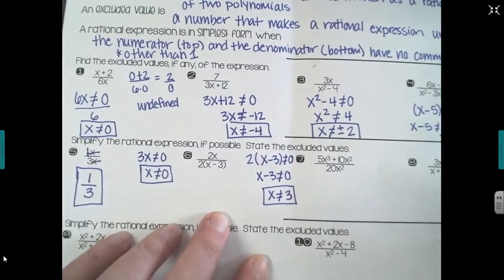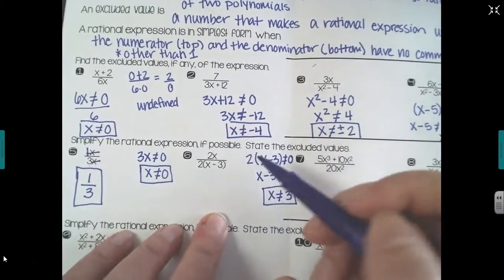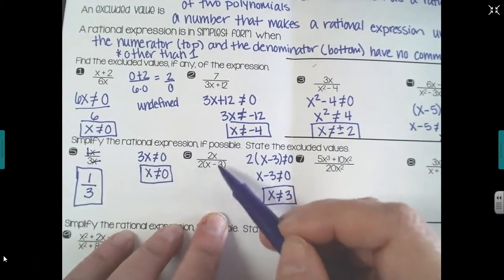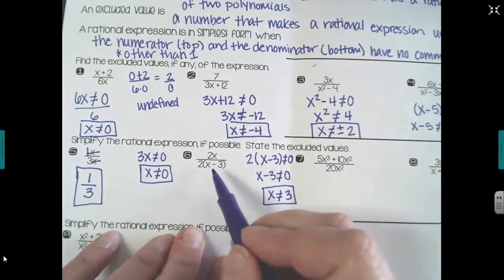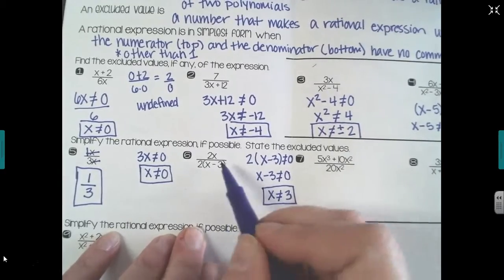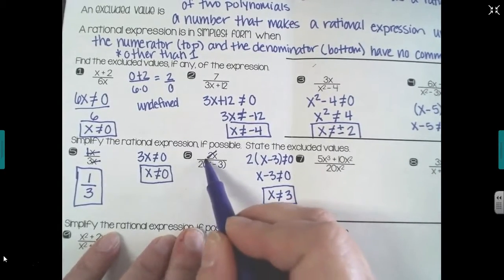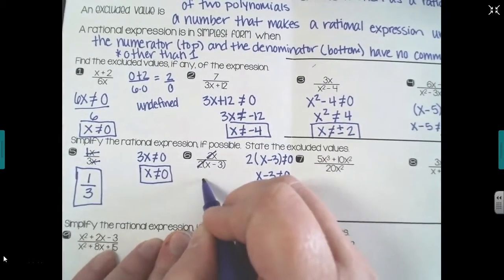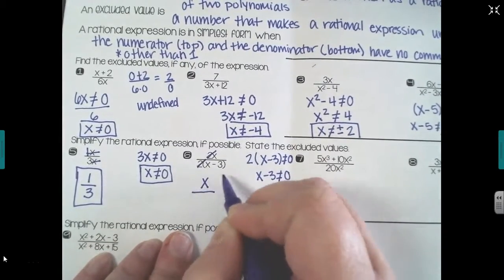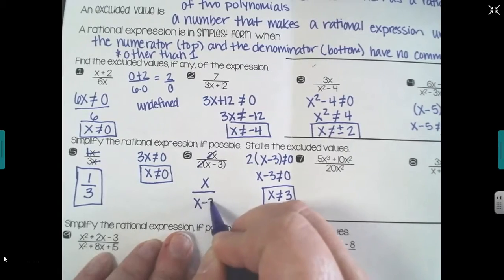Okay, so that's the first part. Second part, we want to take a look at our numerator and denominator. Our numerator and denominator, they both contain a common factor of 2. So we can get rid of those 2's. So on top, we have an x left over. On the bottom, we have an x minus 3 left over.